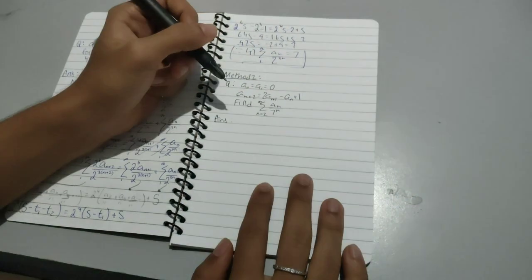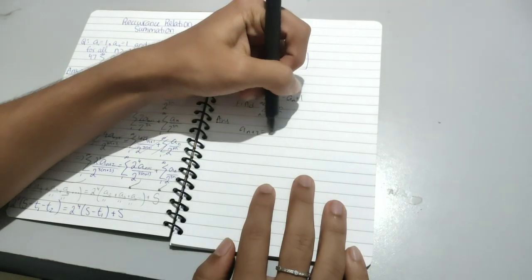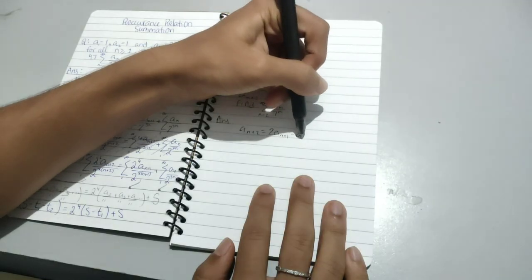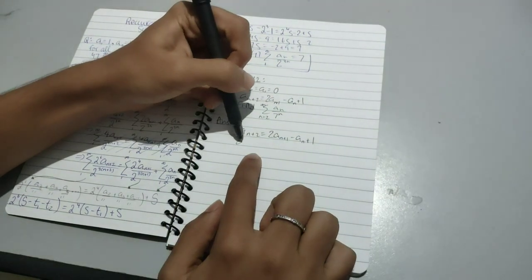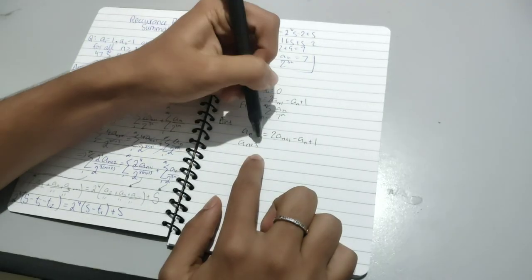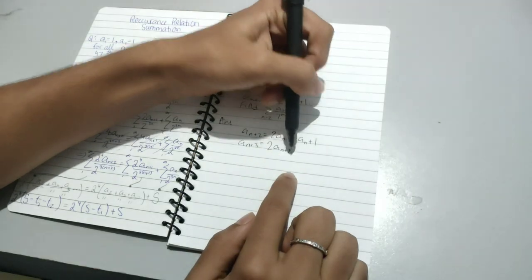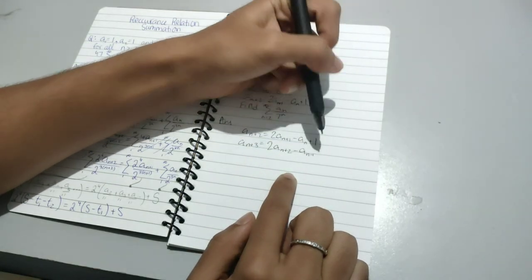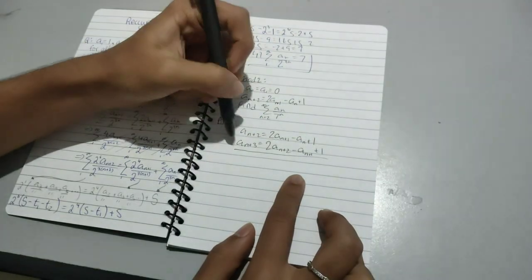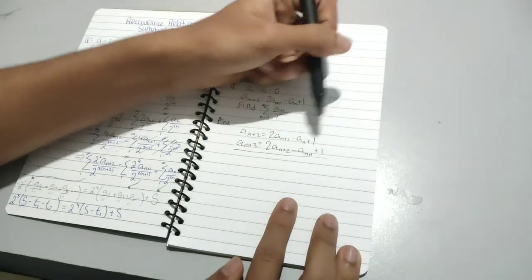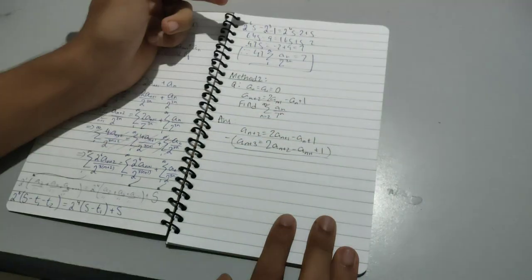What I'm going to do first is write down my relation again. If I want to write the relation for the next term, which is a_(n+3), it would be 2a_n, one less, so it's this, plus 1. Now I subtract these two equations.